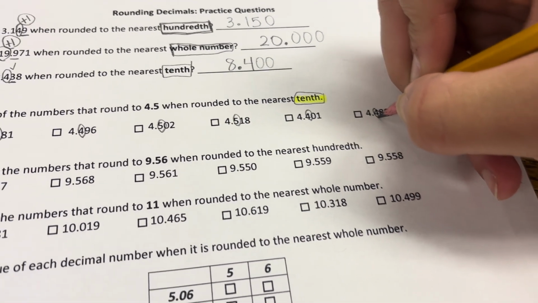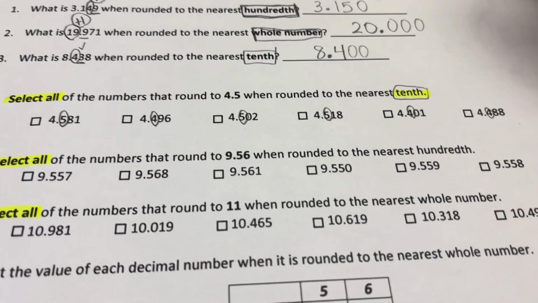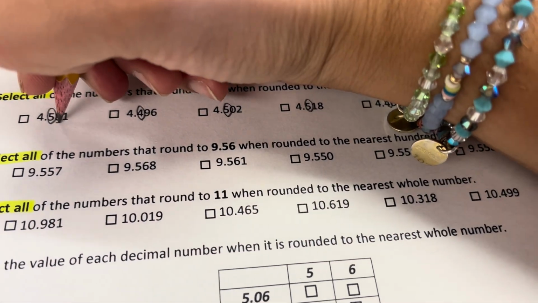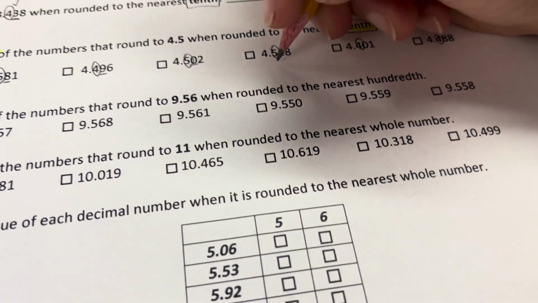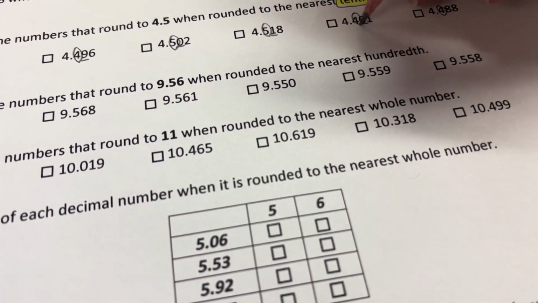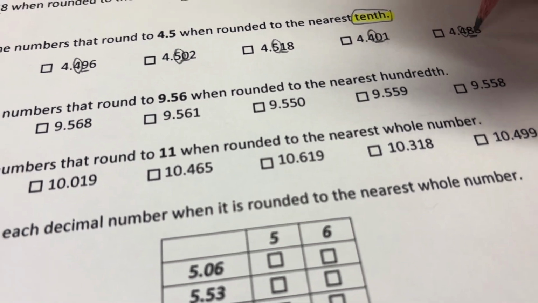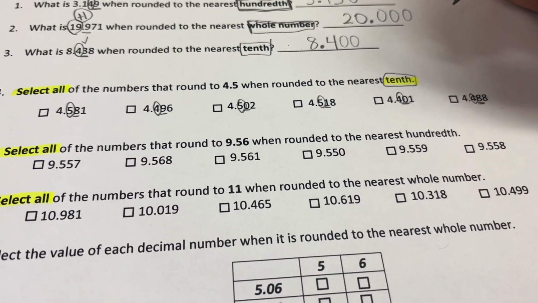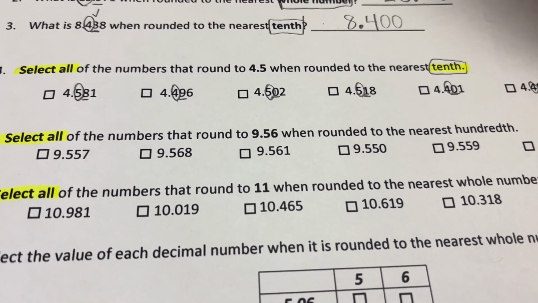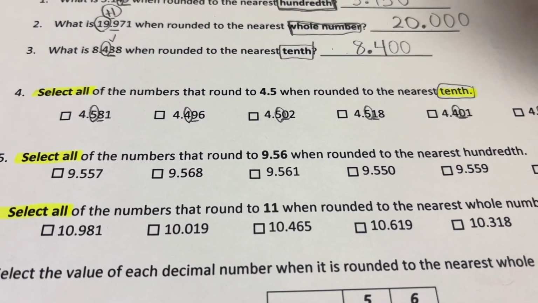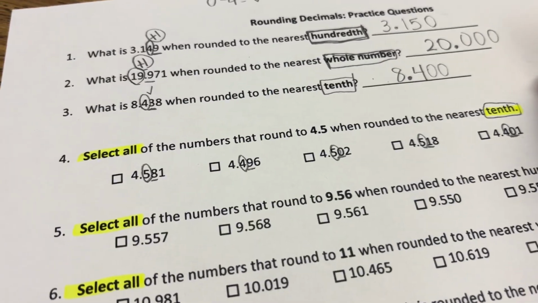I'm going to move to the right of my circles and I'm going to underline the next digit. So I'm underlining 8, 9, the 0, the 5, I have another 0, and an 8. If the underlined digit is a 0 through 4, my circle stays the same. If it's a 5 through a 9, my circle goes up by 1.